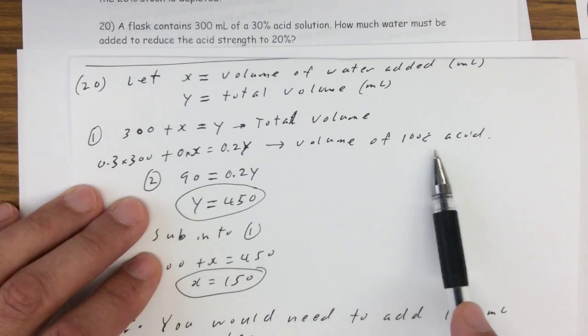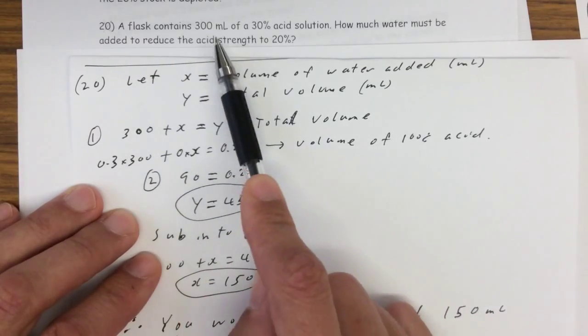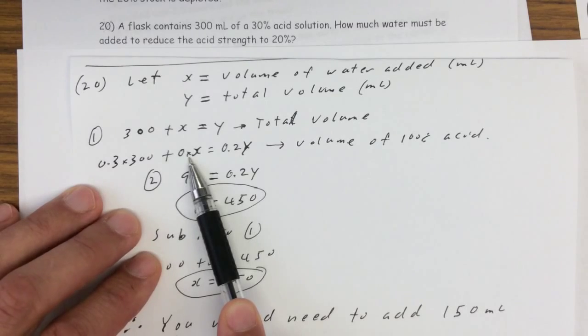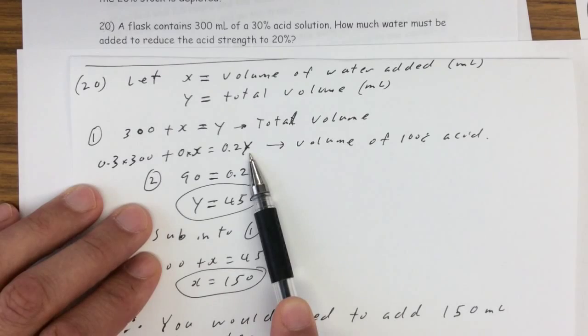The volume of 100% acid, of pure acid, is going to be 30% of the 300 milliliters plus 0% of the water. There's no acid in the water. Equals 20% of the final solution, the Y.